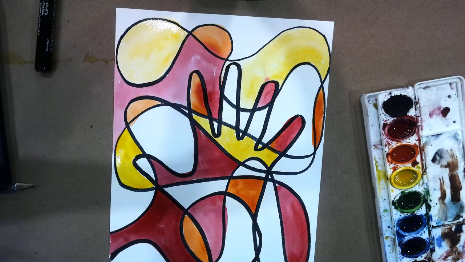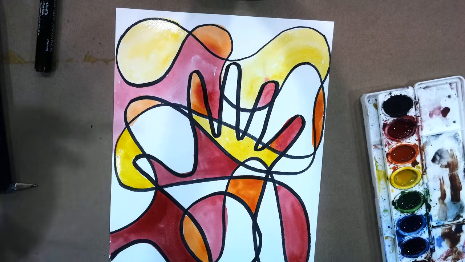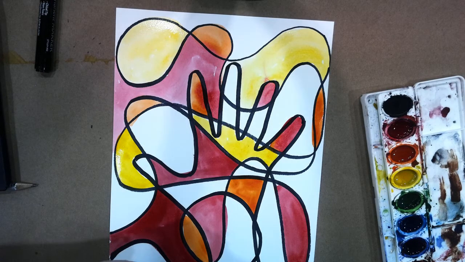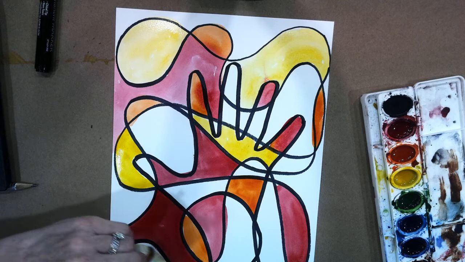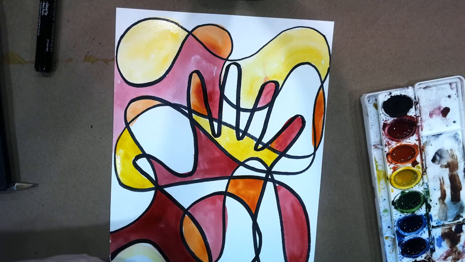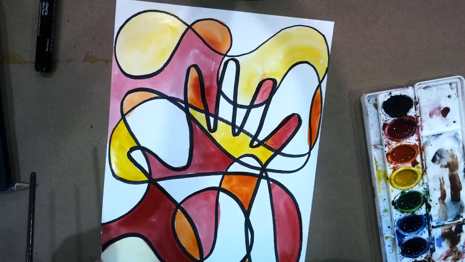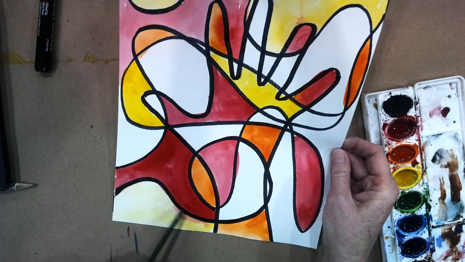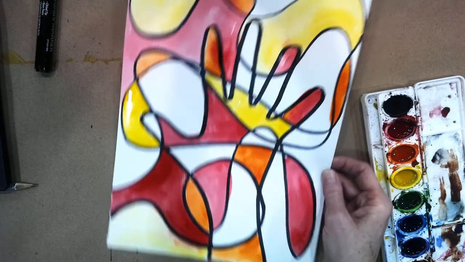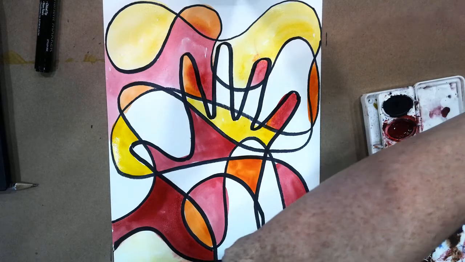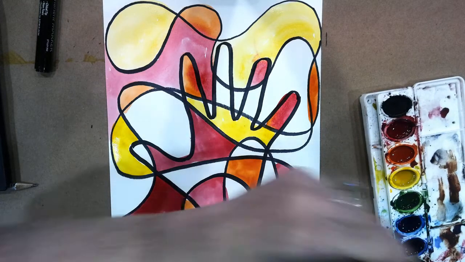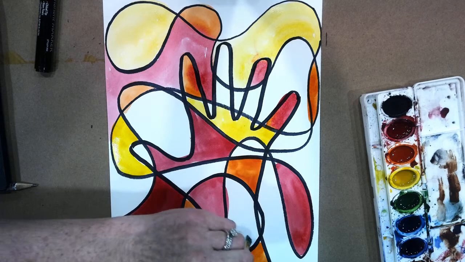Okay, so now that I've got my yellow, I'm going to go down here and add a little yellow in this corner, too. I want to make sure my yellow is all over the page. And so, you know what? It's kind of down here. It's sort of blending one color into the other, but that's okay. And now I'm going to go into my green.